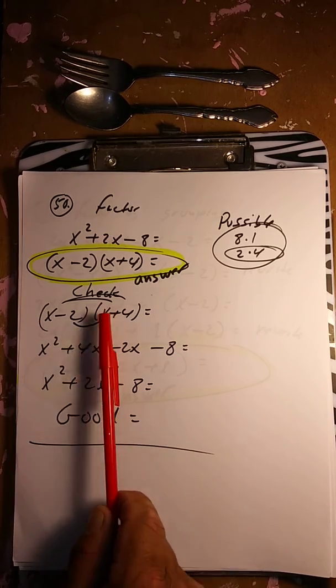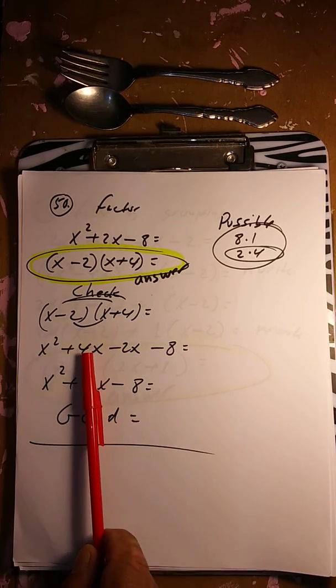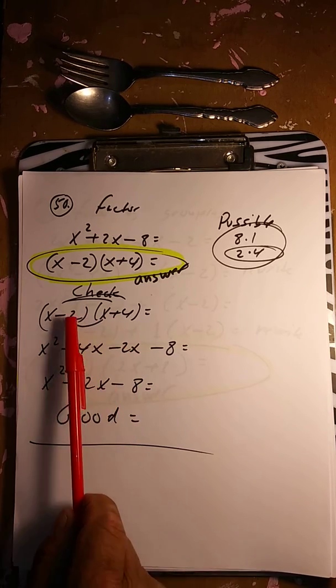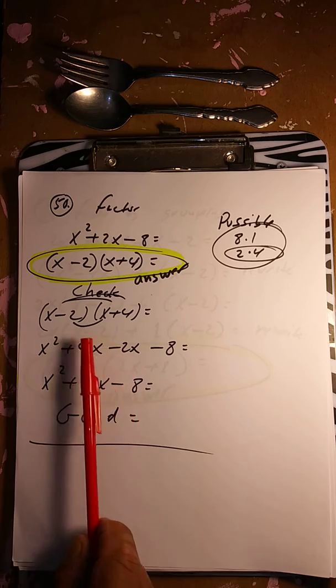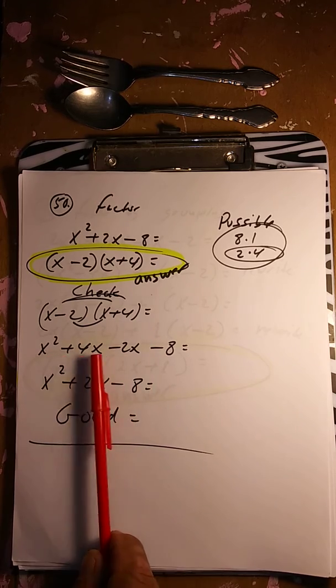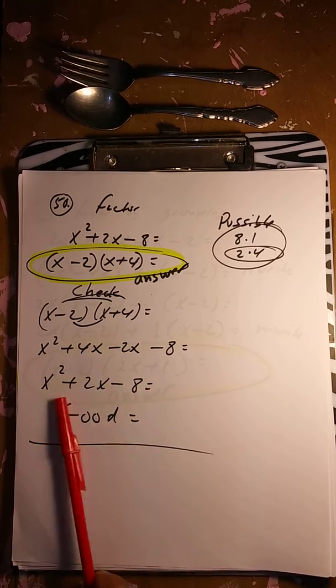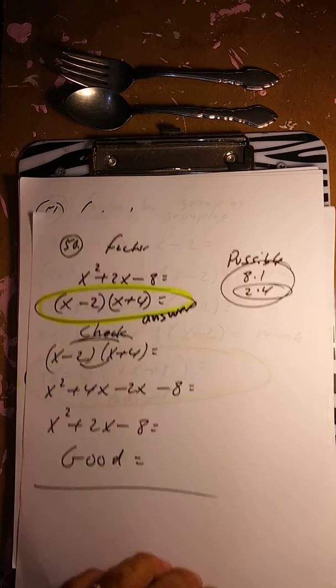So x times x is x squared. X times that is 4x. That times that is negative 2x. And that times that is negative 8. X squared plus 4x, negative 2x, negative 8. So x squared, this is going to be plus 2x minus 8. Correct. This is the right number.